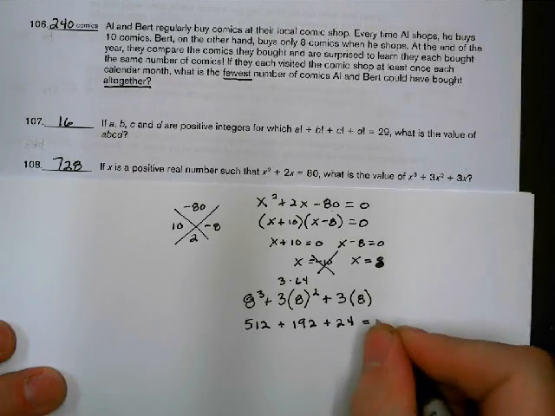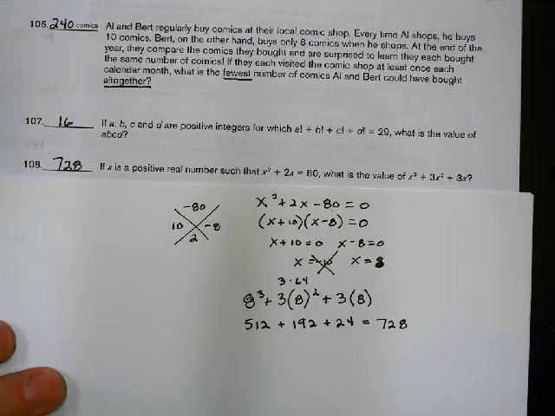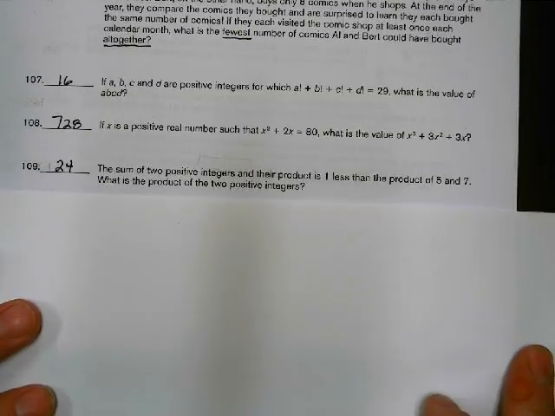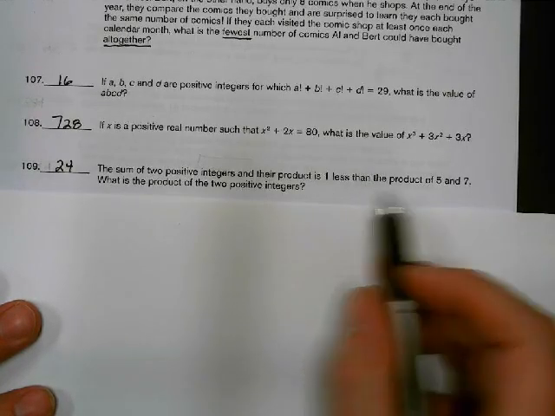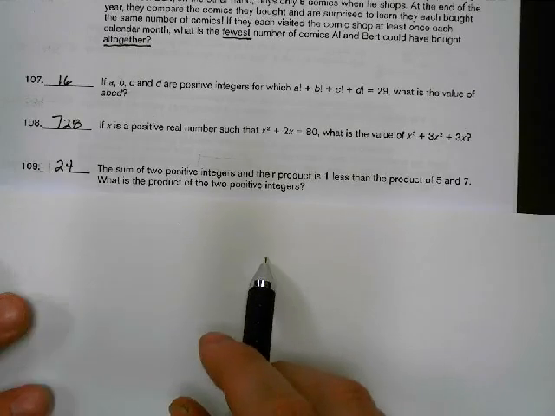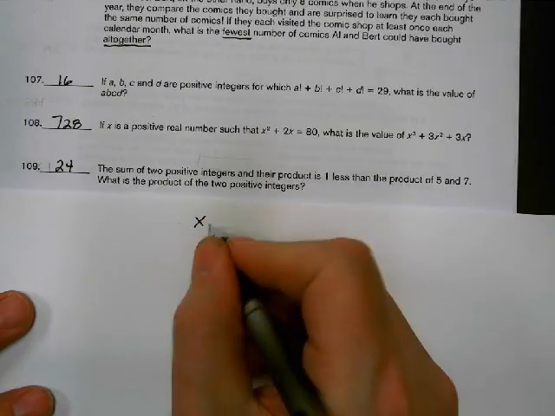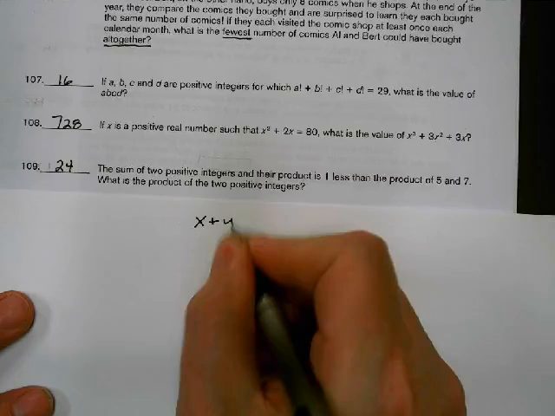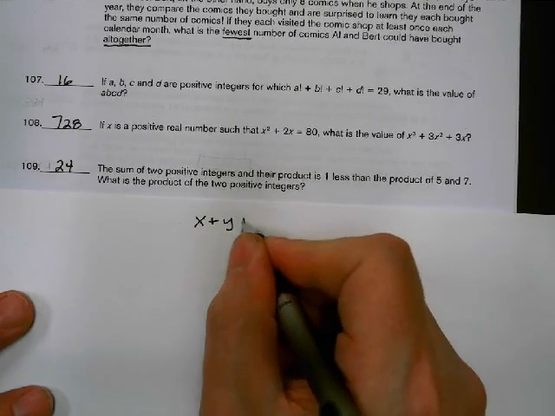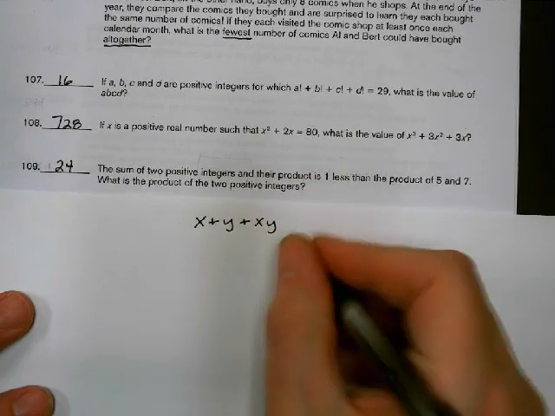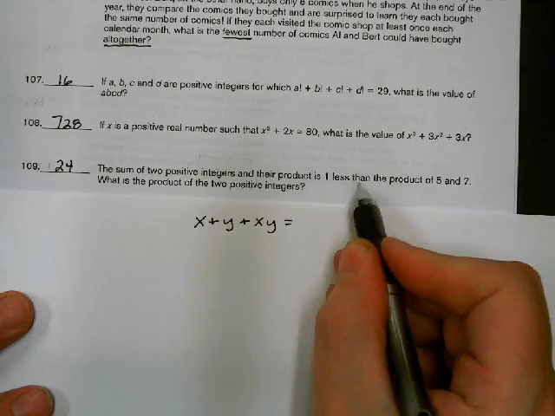2 more. And then I get to go home. The sum of 2 positive integers and their product is 1 less than the product of 5 and 7. Okay, so the sum of 2 positive integers, we'll just call them x and y. So it's the sum of the 2 numbers and their product, so plus xy equals 1 less than, minus 1 at the end, the product of 5 and 7, so 5 times 7.